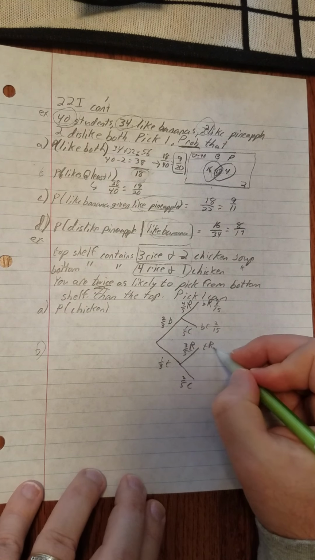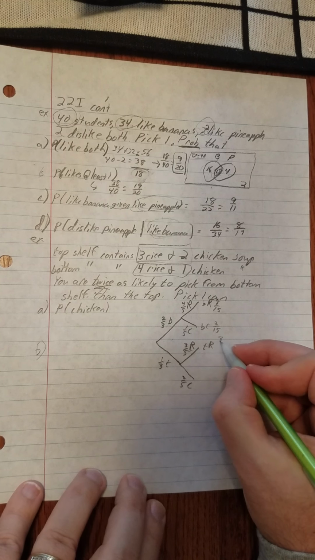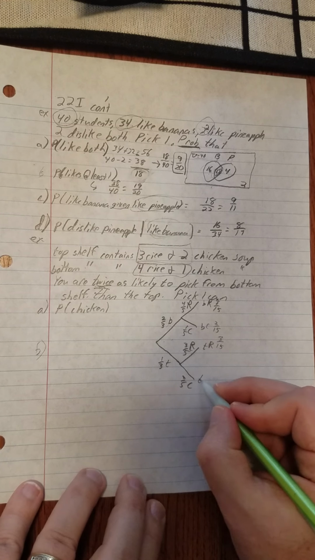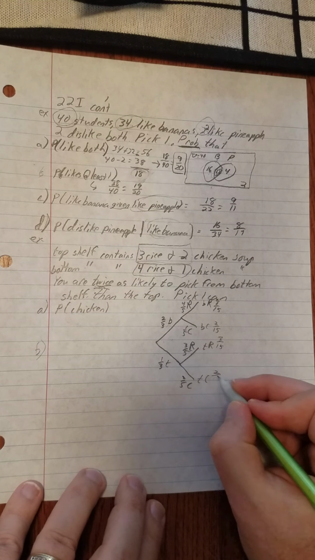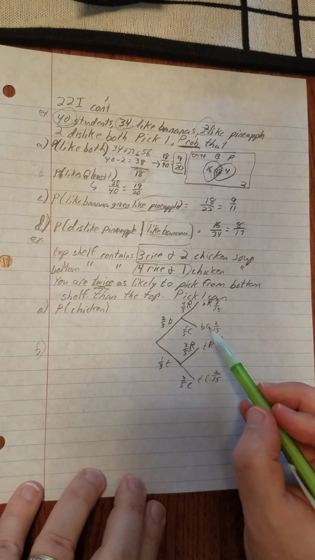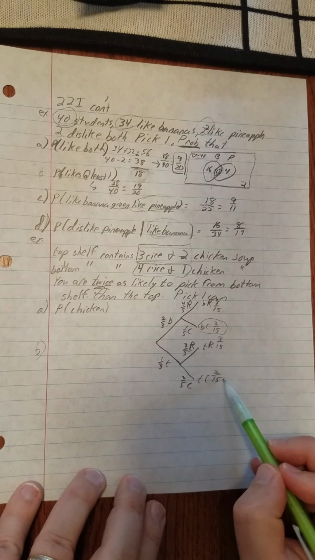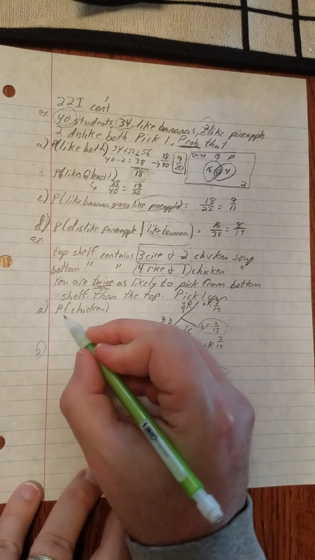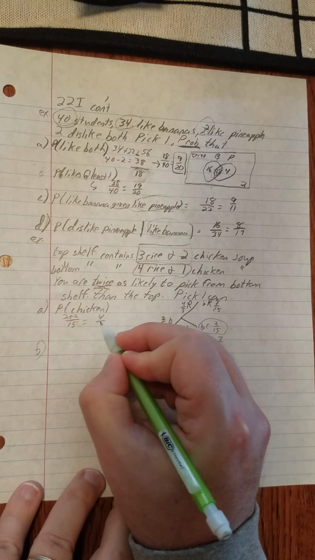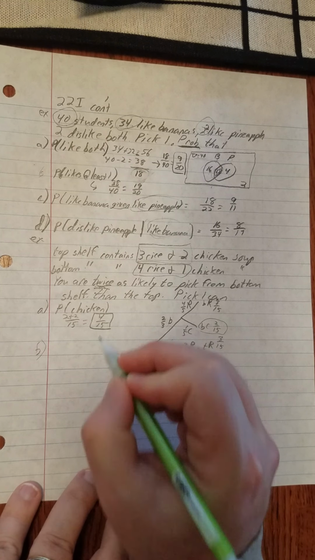Also writing down the outcomes. It technically doesn't matter what shelf it came from when I'm labeling these, but whatever, just to be consistent. All right, the probability of chicken, we look for anyone that has chicken. That would be these two, and we add those up. 2 plus 2 is 4 out of 15.